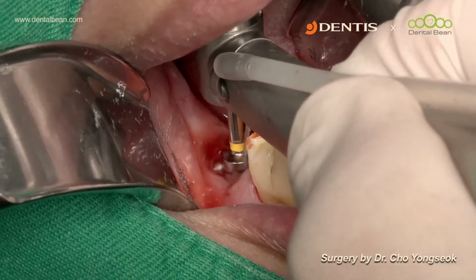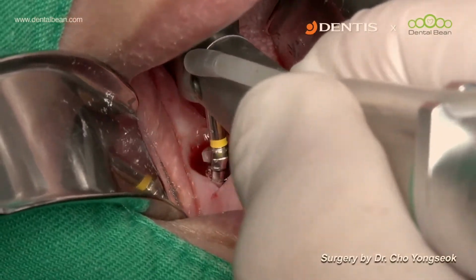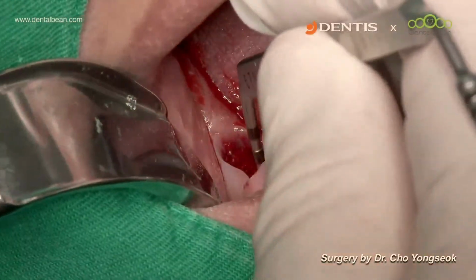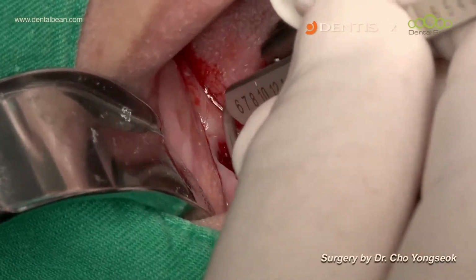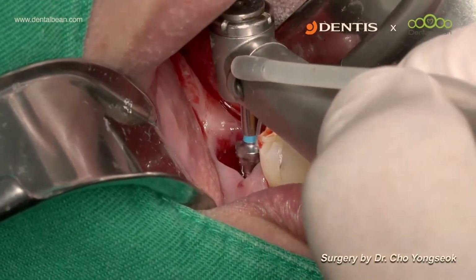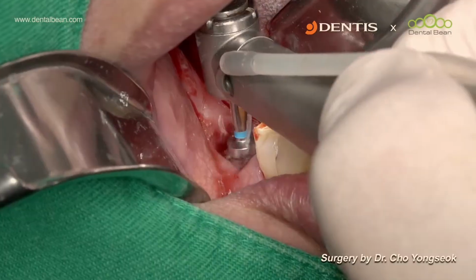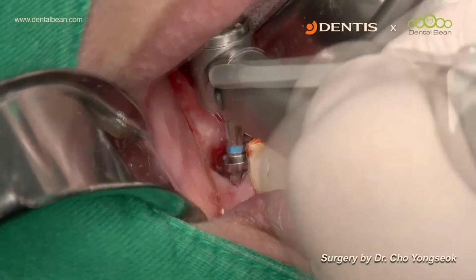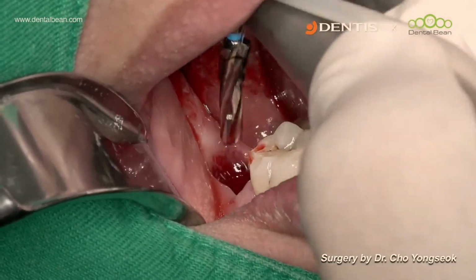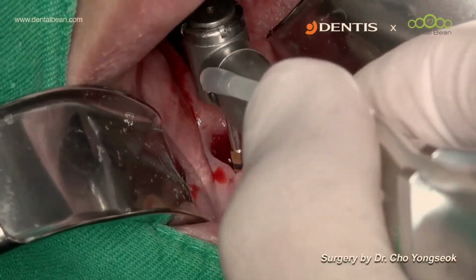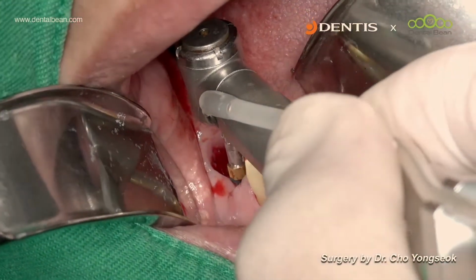With another long drill, I continued the osteotomy. You must be very careful not to hit the bone. Hitting arises in case of hard bone. The same implant was placed.